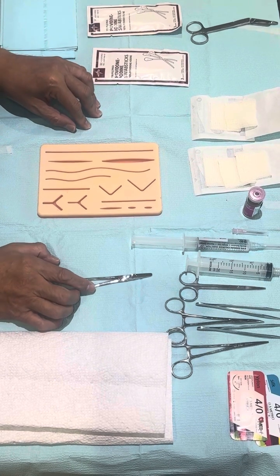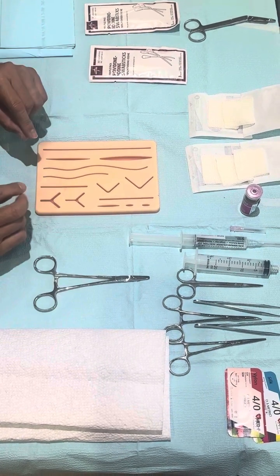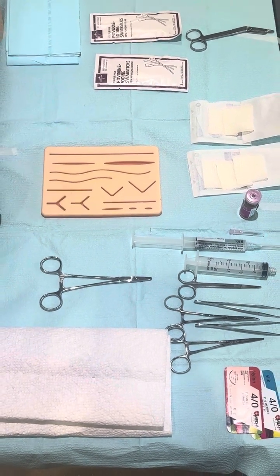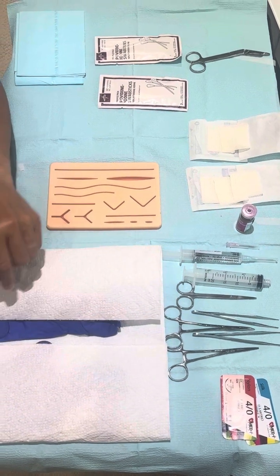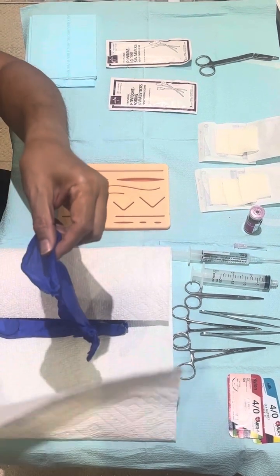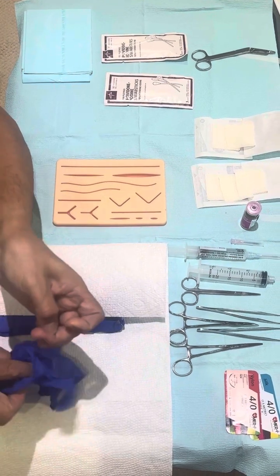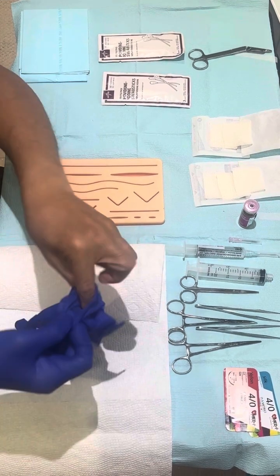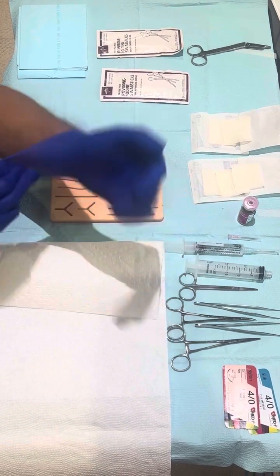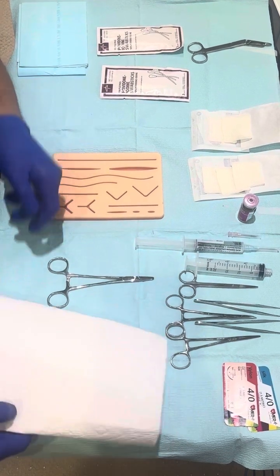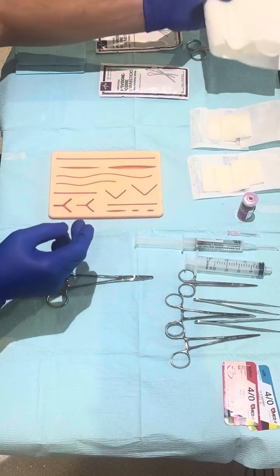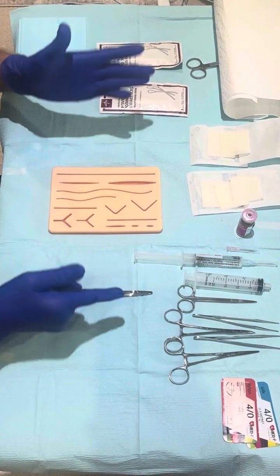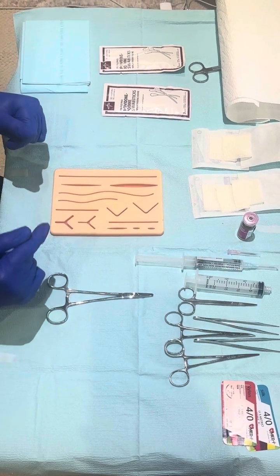Here I will demonstrate first how to clean the wound. Assuming that the area is a sterile area, I will now use my gloves. Assuming these are sterile gloves, I will start wearing my gloves. Assume the other half of your table will be the dirty area. After this, you have to clean the wound.